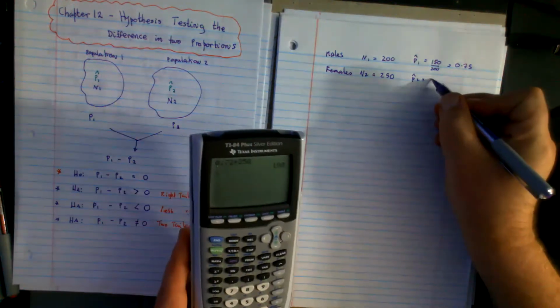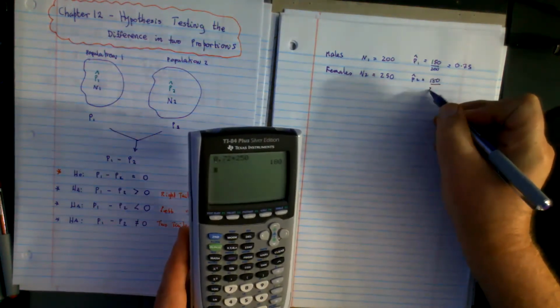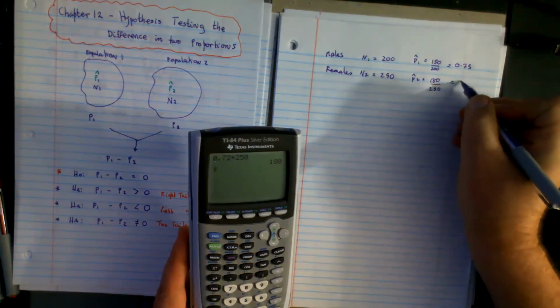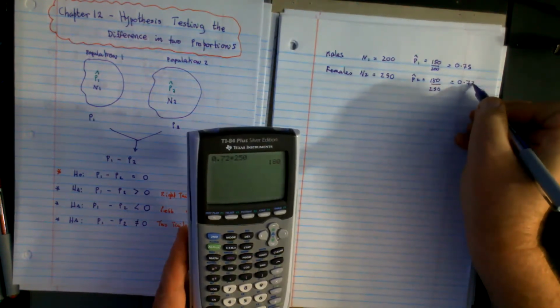We get 180 out of 250, and that ends up being 0.72.